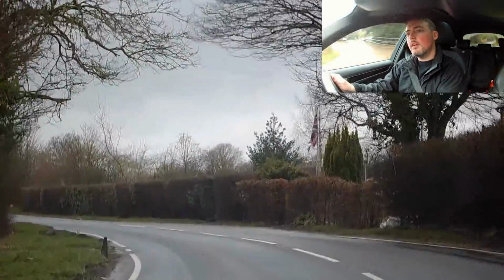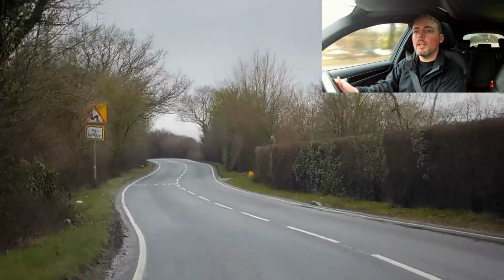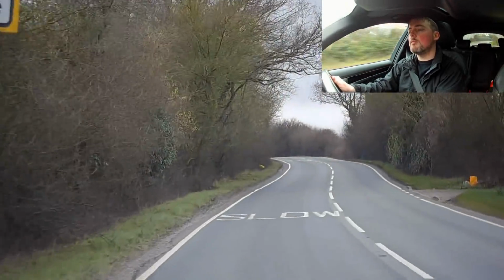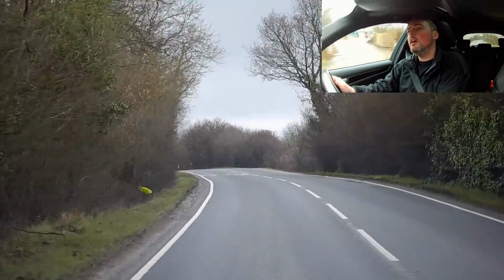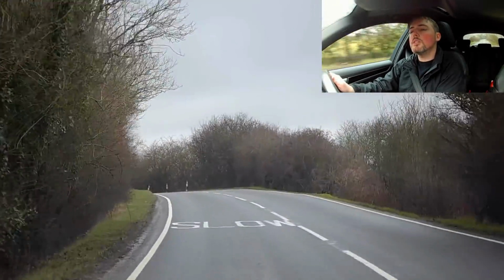Slight loss of vision as we come over the hill crest into a gradual blind left, and then running limit point. Mirrors are picking up the drive. Warning for a series of bends for the next quarter of a mile. Checking the mirrors. Loss of vision, slow in the carriageway, and the road seems to deviate to the left.